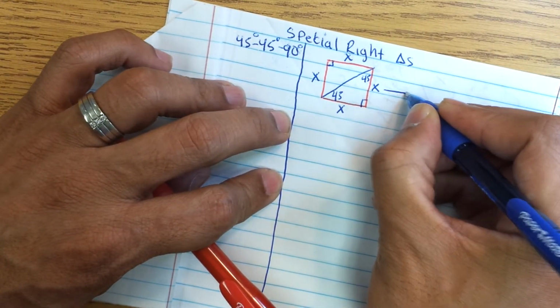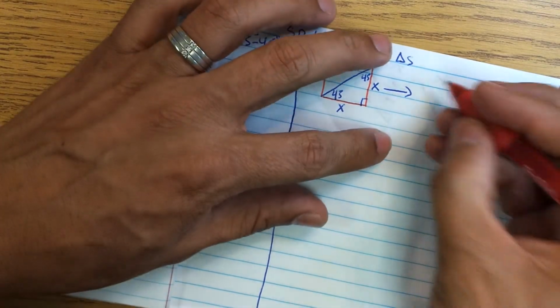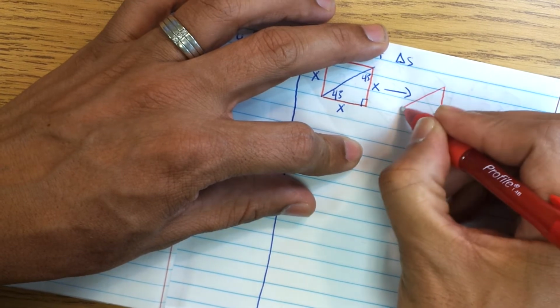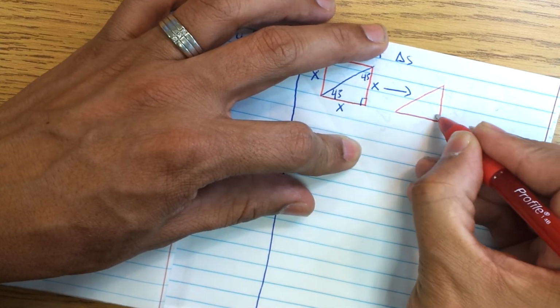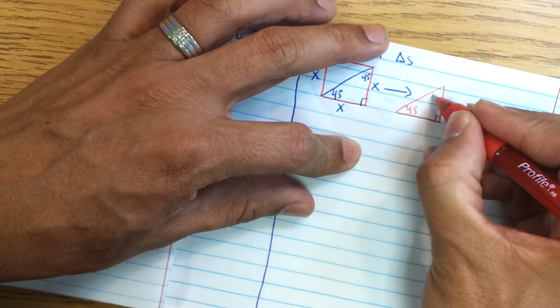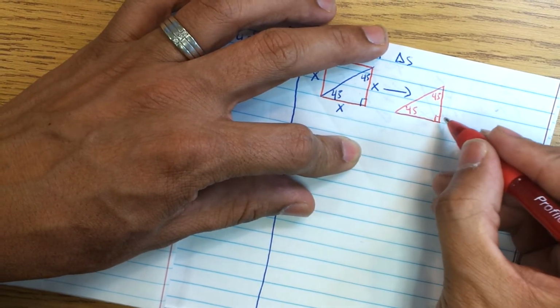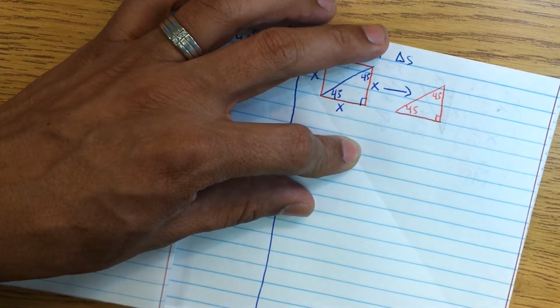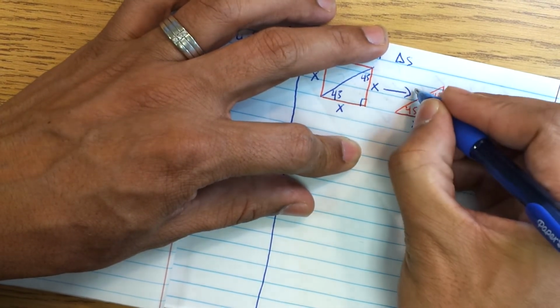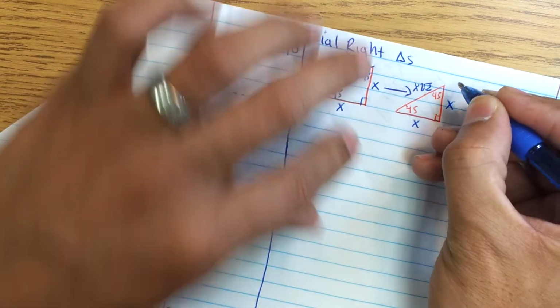So I'm going to take this, I'm going to pull this one out, and we're going to have the following right triangle. Okay, so this is the right triangle, that's this triangle here. So this is 45, and this is 45, and that's a 90 degree angle. So now we can write the pattern. So this is X, X, X radical 2.